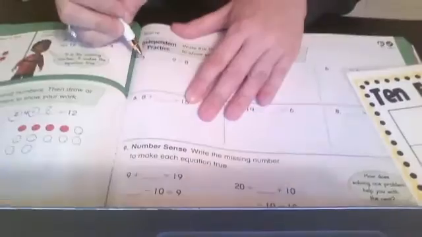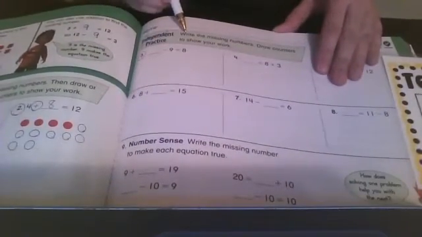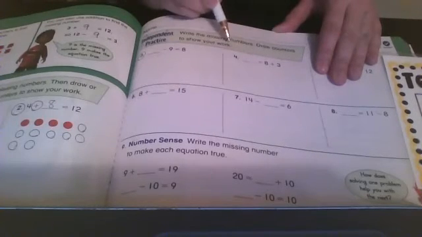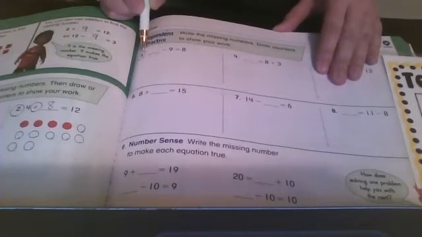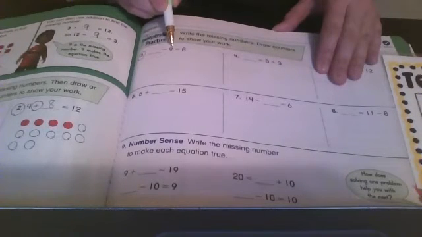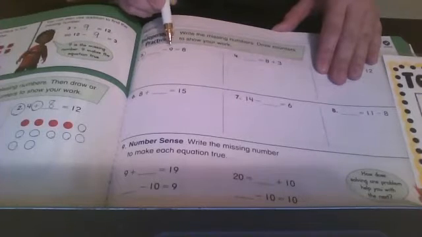Let's go ahead and do a couple more together because I just want to make sure that you understand before we go off. Okay, so let's go ahead and look at number 3. We're at the independent practice. The directions tell us to write the missing numbers, draw counters to show your work. Okay, so our first equation is something take away 9 equals 8. Okay, so I know that I'm going to be subtracting.